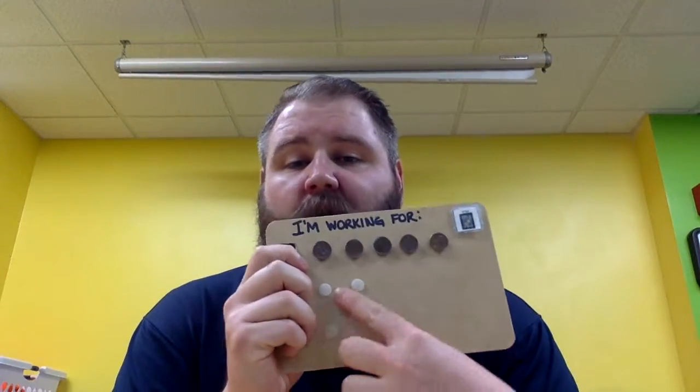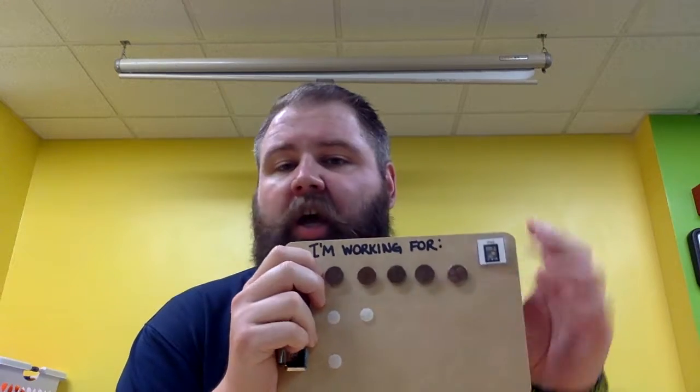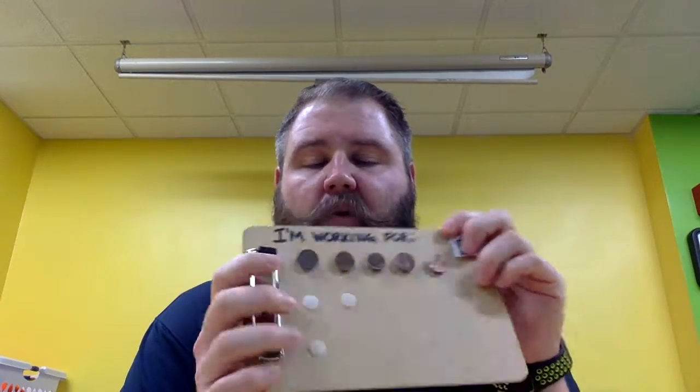You can have it set up so that you earn 5 pennies in exchange for a nickel, and then you can exchange 2 nickels for a dime, and then something might cost a dime. So you can increase the amount of coins that the student needs to earn. I'm going to focus on just 5 pennies right now, which is the beginner level of use of the penny board.